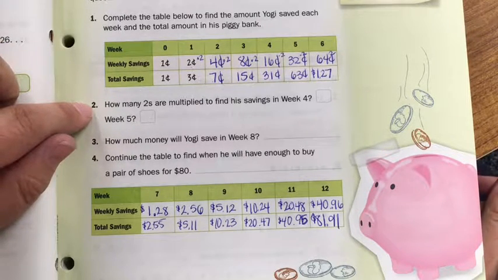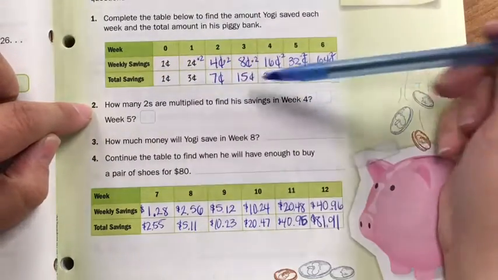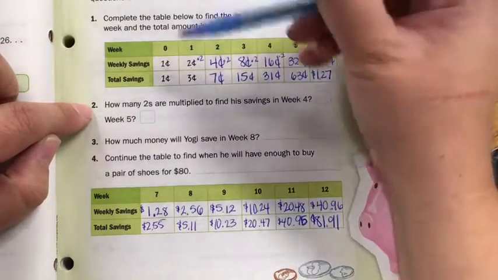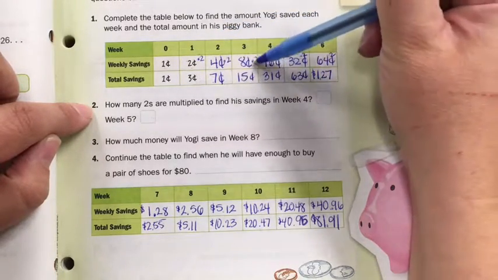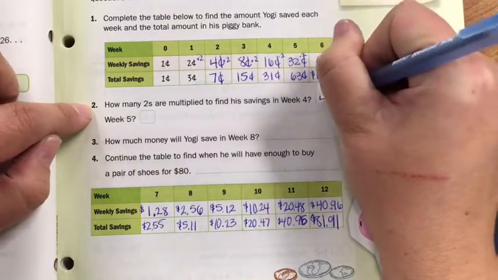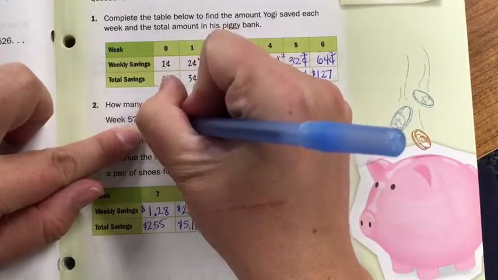Going back up here, once you're ready, you can pause the video. You don't have to come with me. You can pause it and come back. So first question, number 2. How many 2's are multiplied to find his savings in week 4? We had this 2 and that 2. So 1, 2, this one 3, this one gave us the 4. So we had 4. And how many were there in week 5? Well, we just times it by 1 more 2, so that's 5.